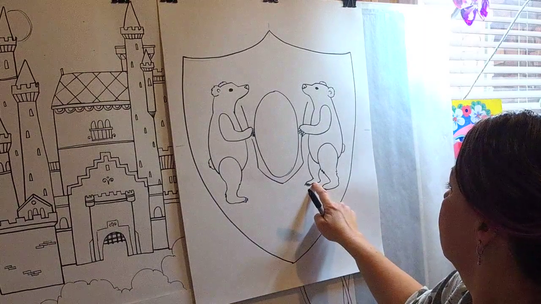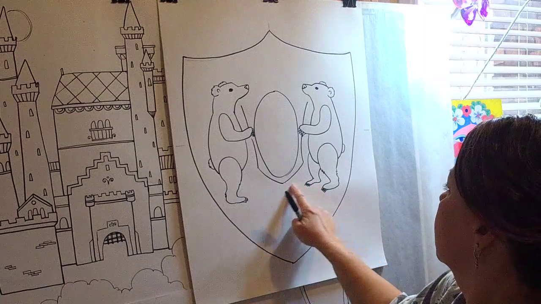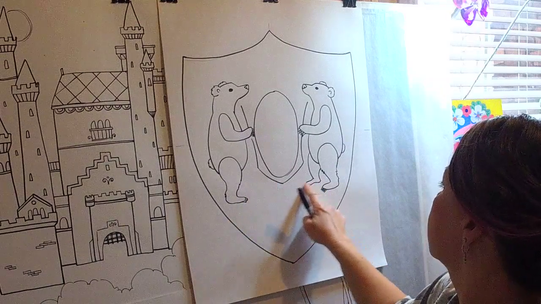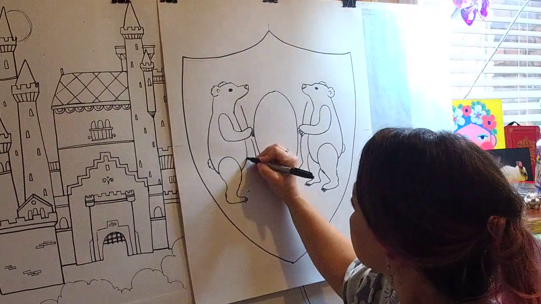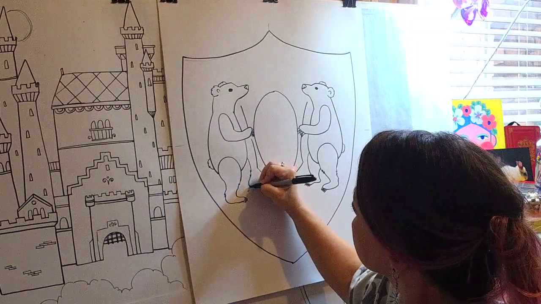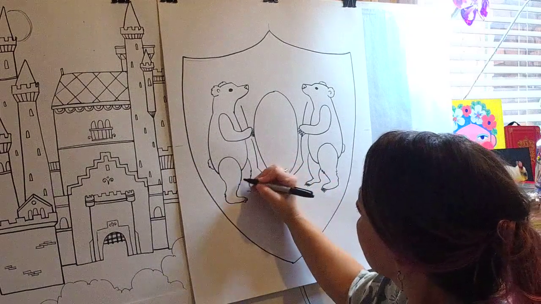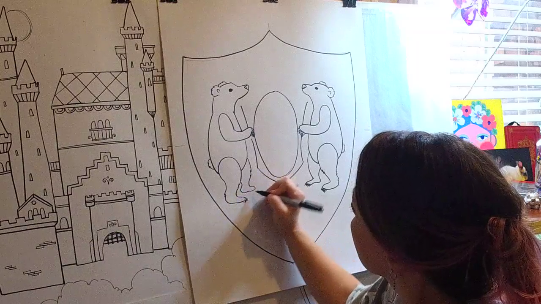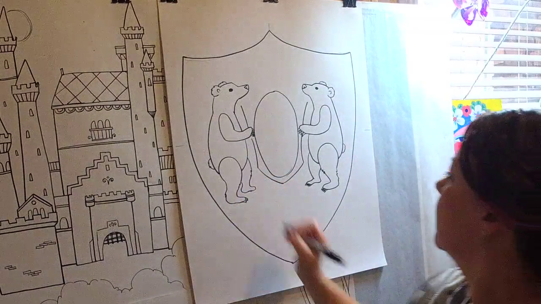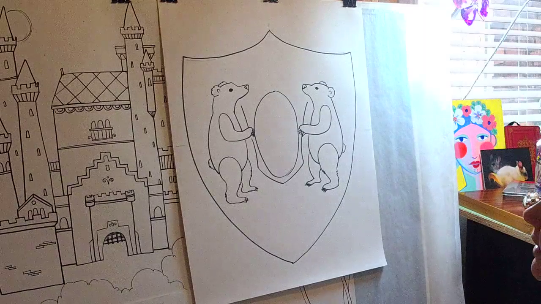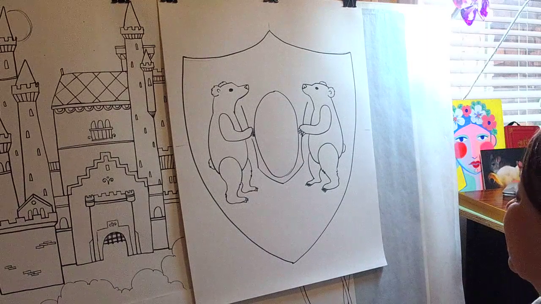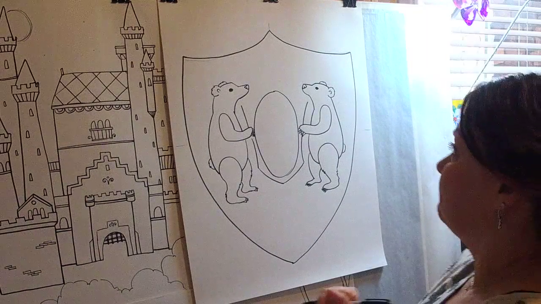All right, again, I'm kind of going across. This is where his foot is. Okay. Front and back. Little claw. How'd you do? Brilliantly, right? Okay, so we're almost done.